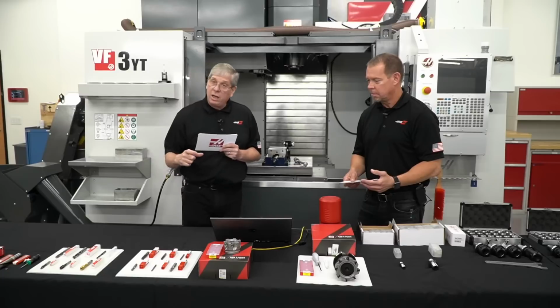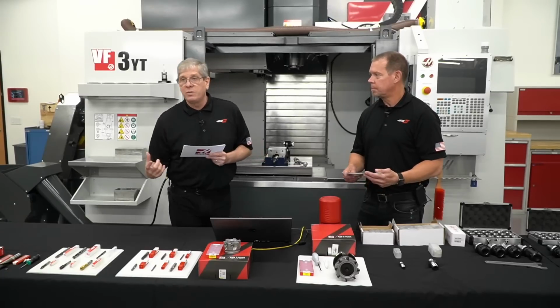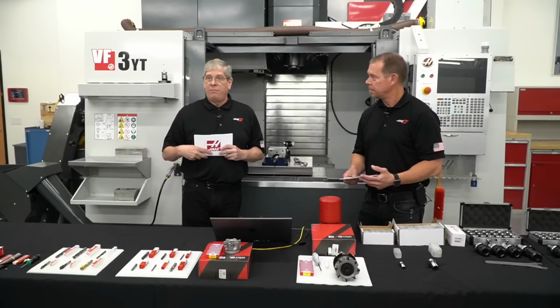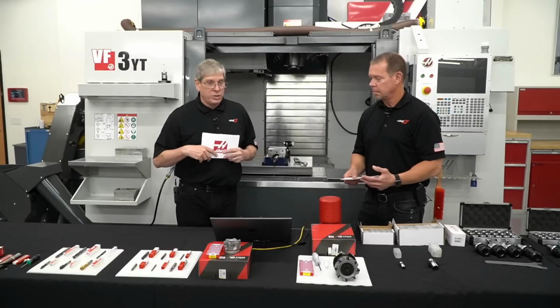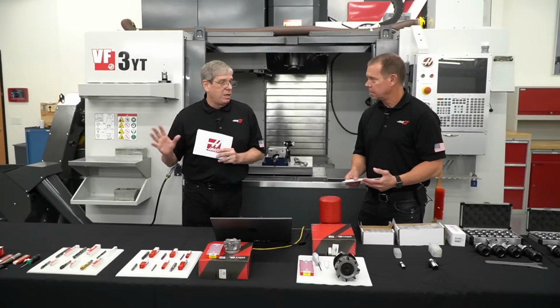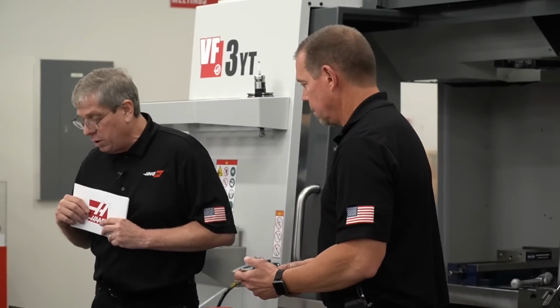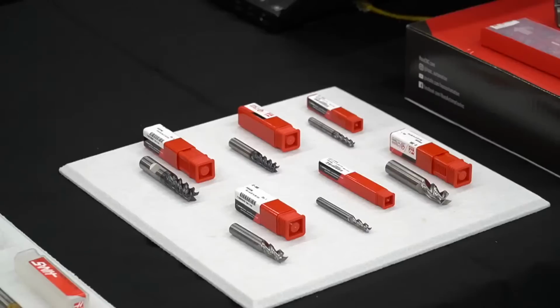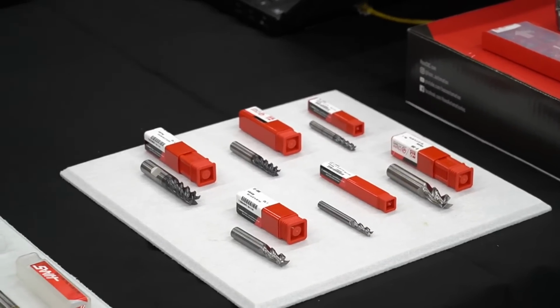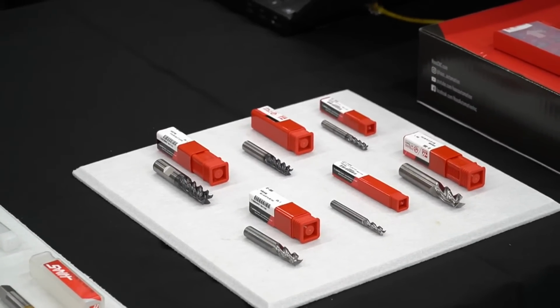There's also different cut lengths. So again, browse the website, see what we've got. Full range of general purpose sizes of end mills. Again, excellent quality. These solid carbide end mills have been running in the Haas Automation shop for years and years and years.